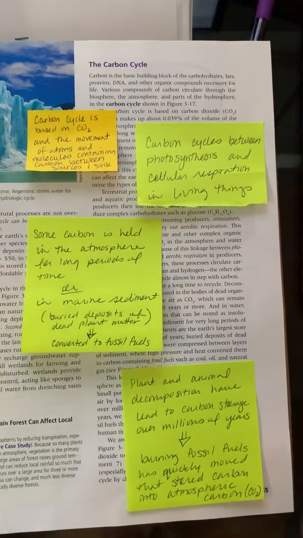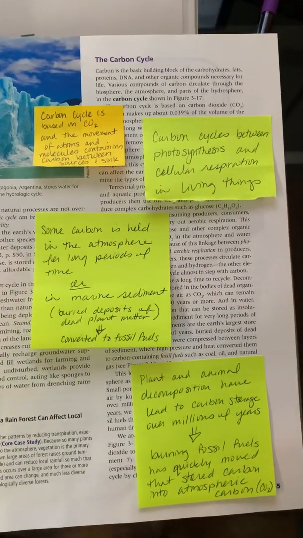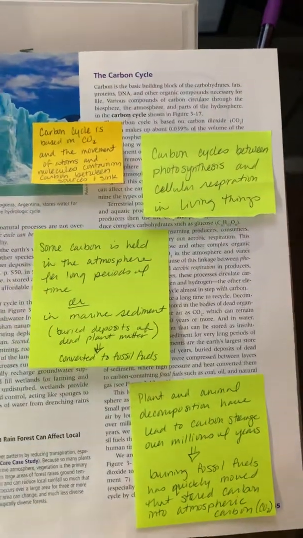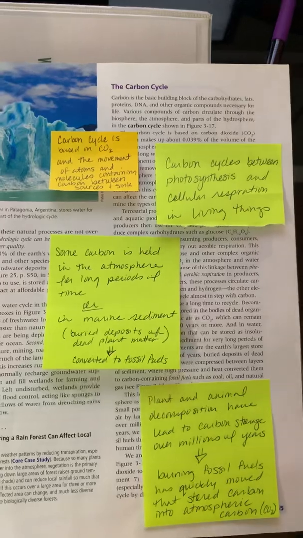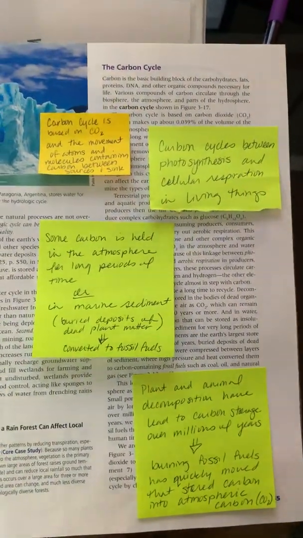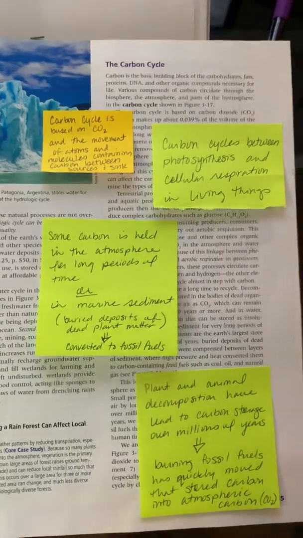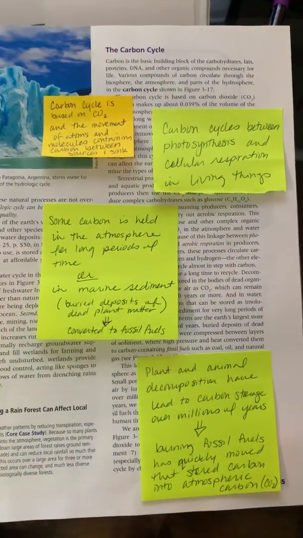Remember that some carbon can be held in the atmosphere for very, very long periods of time, or it can also be held in marine sediment. So as organisms and things die, they sink to the bottom, they get covered by sand and silt and other things, and over time it compresses, and those deposits get buried.